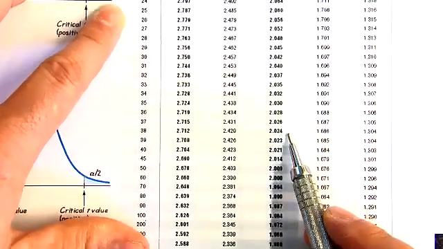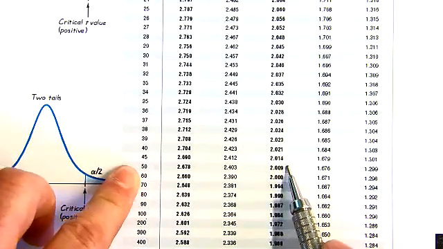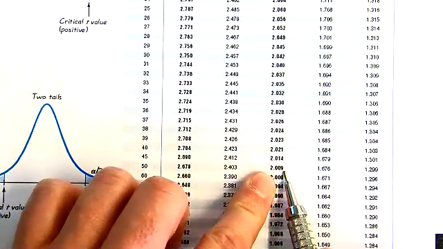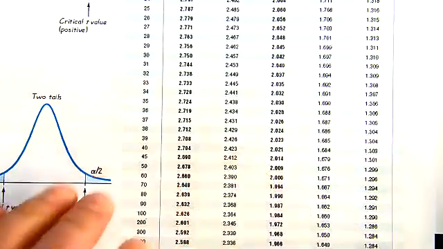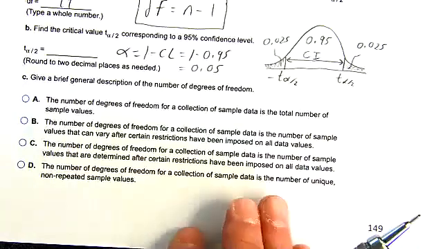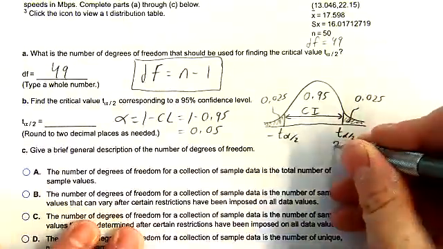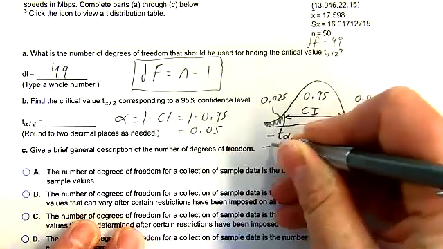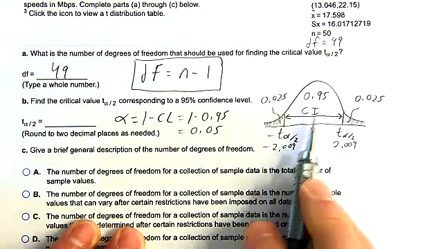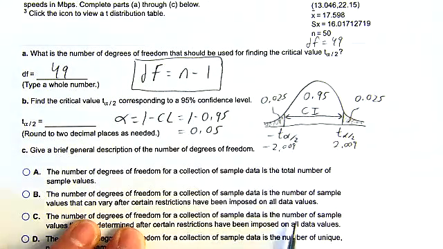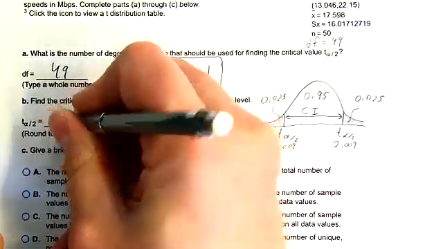So we're down to right about here in the middle, where those two intersect. The critical T value is 2.009. So this would be 2.009, and this would be minus 2.009. Those two flags would separate my 95% confidence level. But I just need one number here. I just need this 2.009.